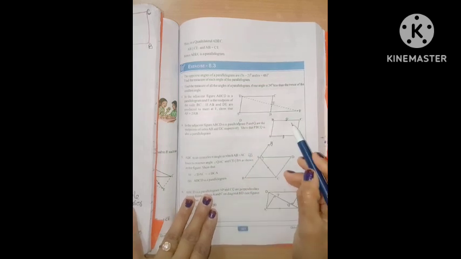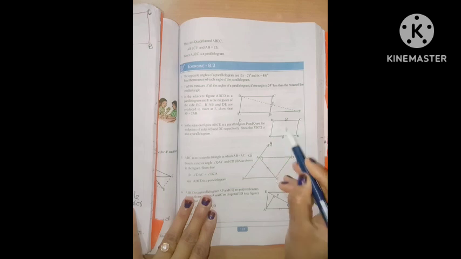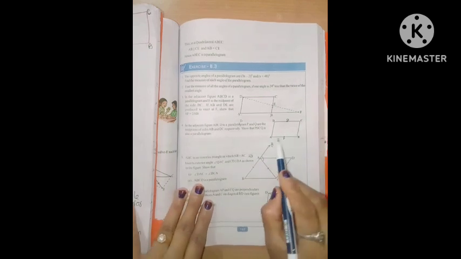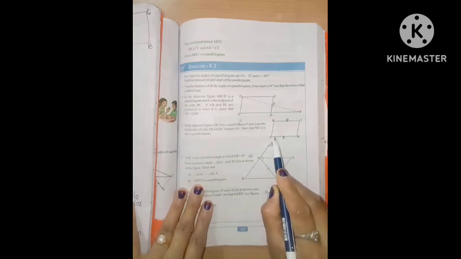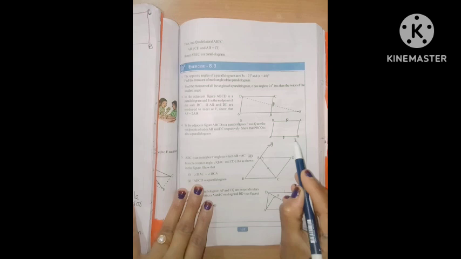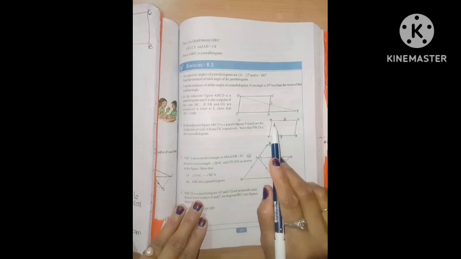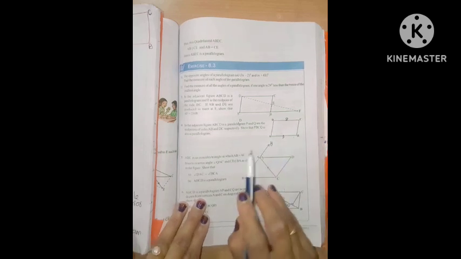P and Q are midpoints of sides AB and DC. Midpoint means the middle, so AP is equal to PB, and DQ is equal to QC. Both sides are equal.